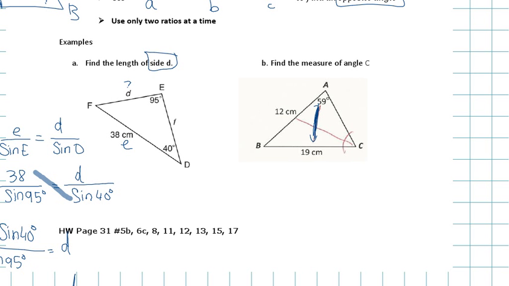So, what am I looking for? I'm looking for angle C, right? So I don't know what that is. Alright, so I know angle A and side A. I'm looking for angle C. So which one do I use? Give me letters. So, sine C equals sine A over. Good.